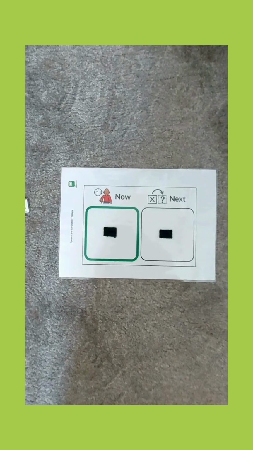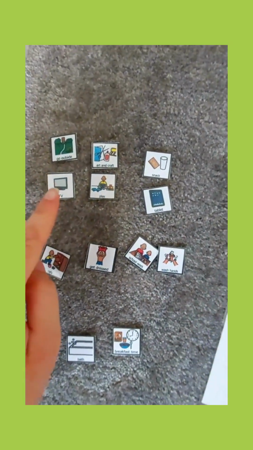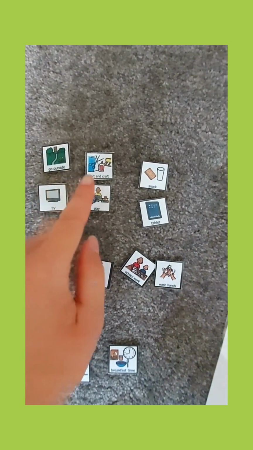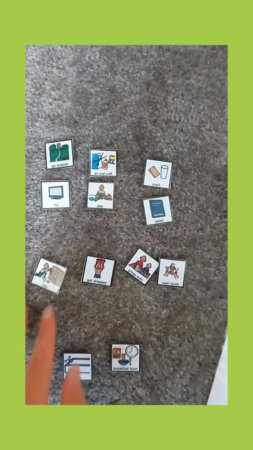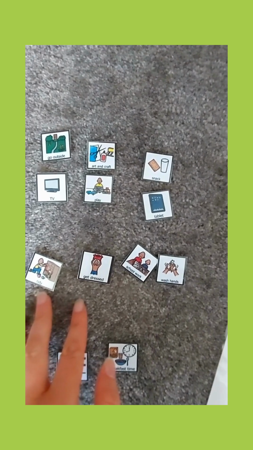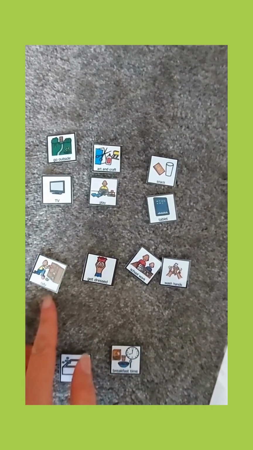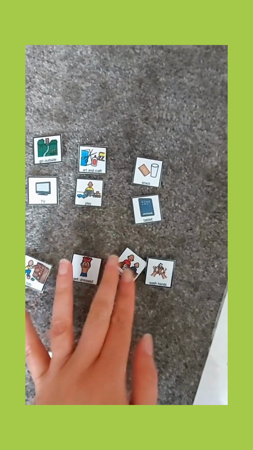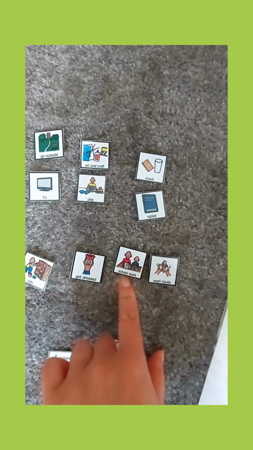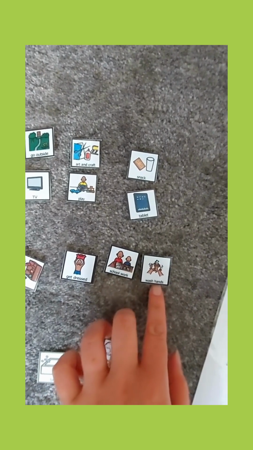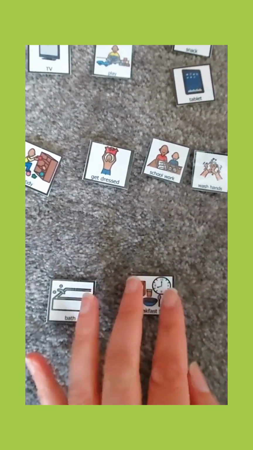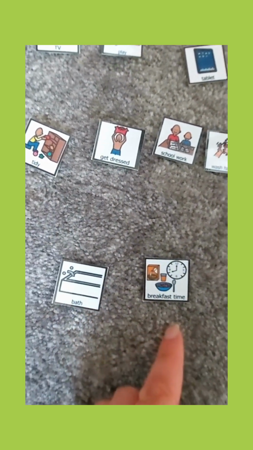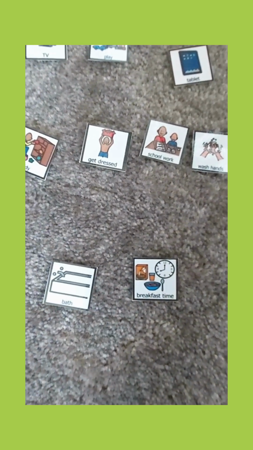You'll then need a selection of symbols. So these should be symbols that are things that are motivating for your child. So things like maybe arts and crafts, snack time, playing, TV, tablet. Then things that you need them to do, so activities and events that you need them to do. So tidy up time, getting dressed, schoolwork. You can obviously be a bit more specific at school and break that down a little bit more, like washing their hands, and then maybe times of the day as well that you need them to comply with. So bath time, breakfast time, lunchtime, things like that.